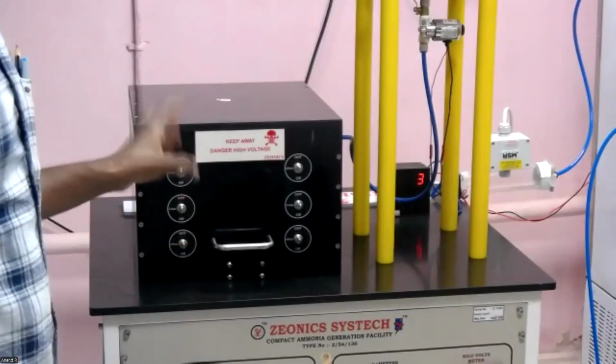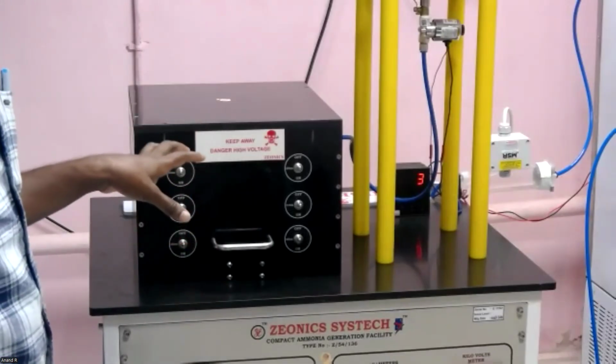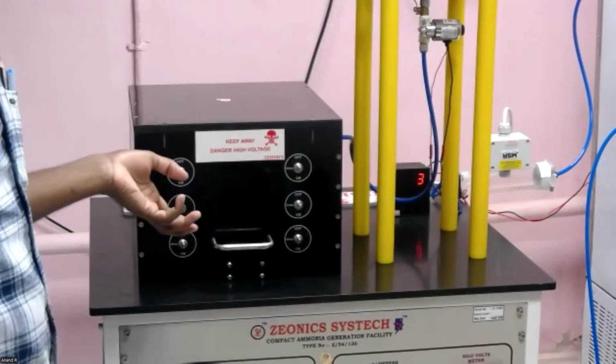We also supplement with radiation for the water content, which will enhance the ammonia production.